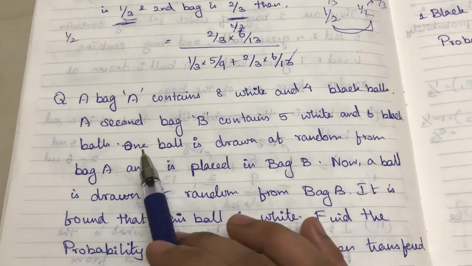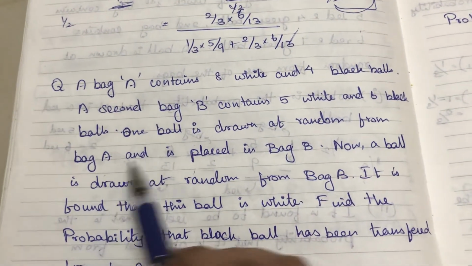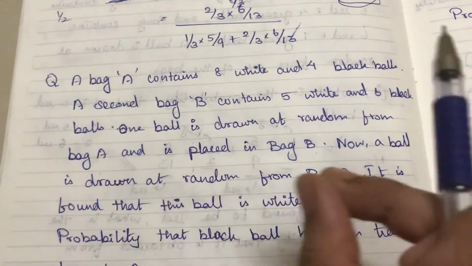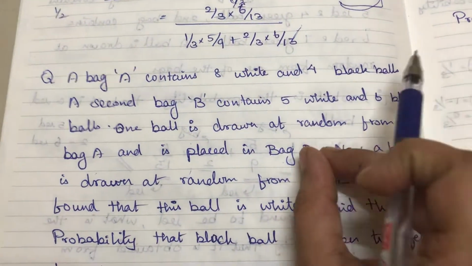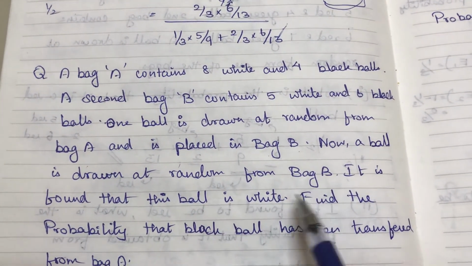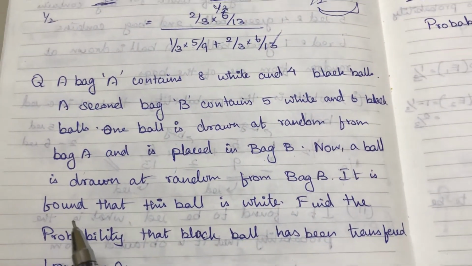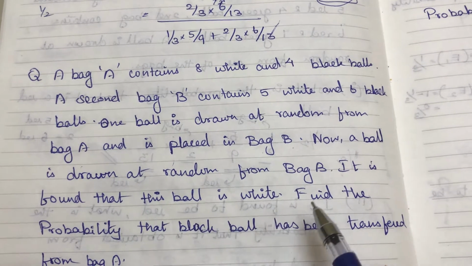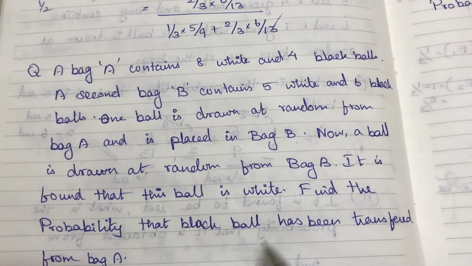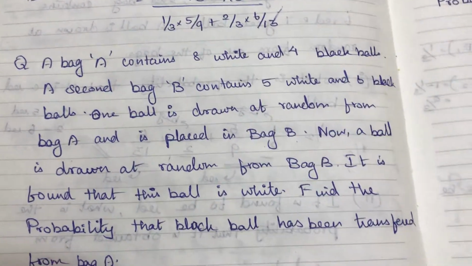One ball is drawn at random from bag A and is placed in bag B. So I'm just taking one ball from bag A and placing it in bag B. Now a ball is drawn at random from bag B. It is found that this ball is white. Find the probability that the black ball has been transferred from bag A.